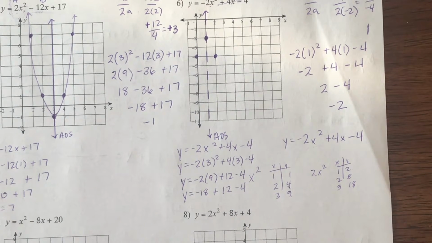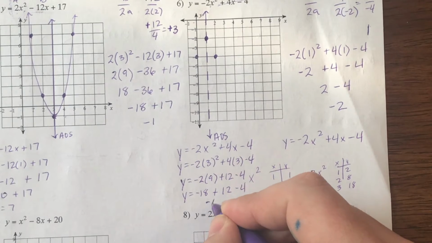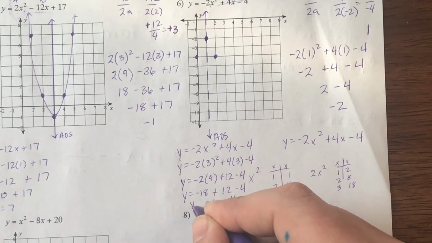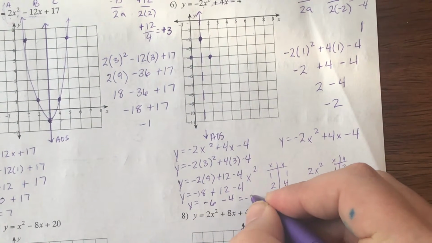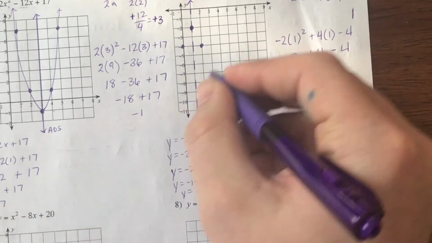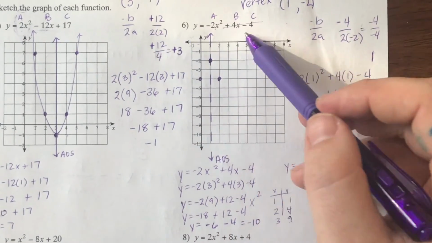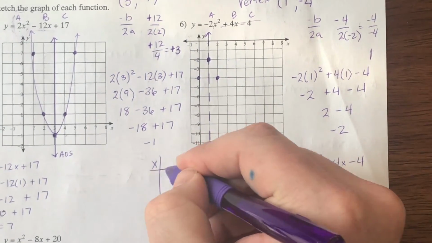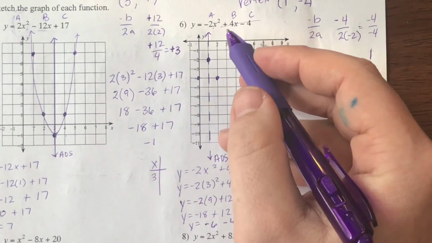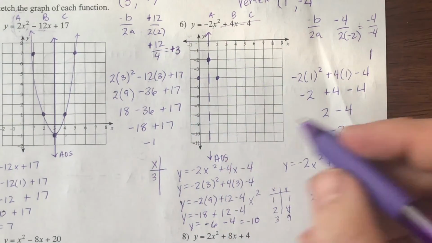If you had to use a calculator on that, that would be completely fine. That takes us to negative 6 and then minus 4, so y would actually be negative 10. So when x is 3, y is going to be negative 10.